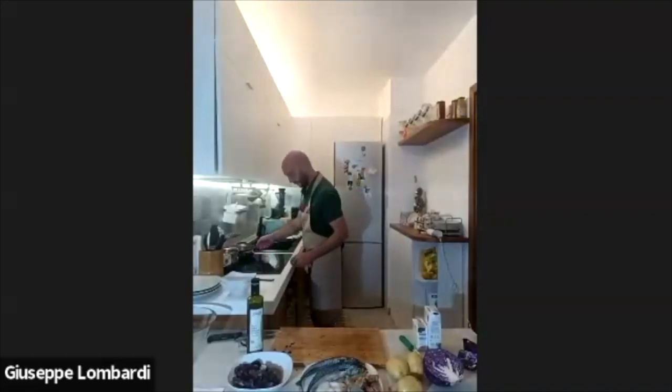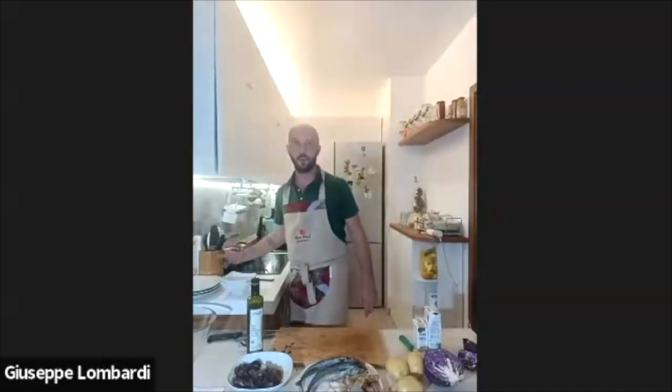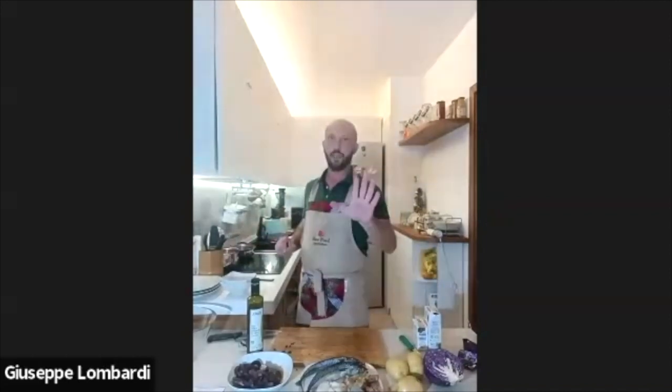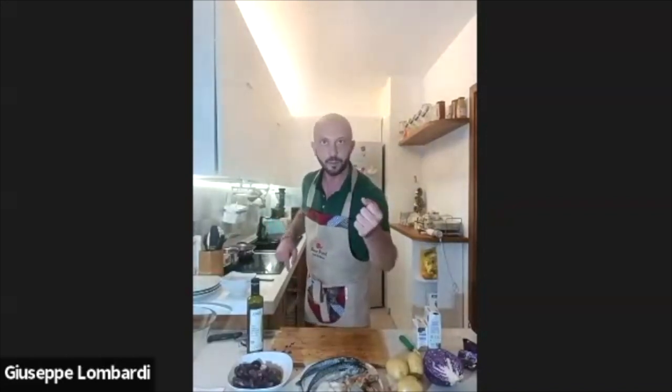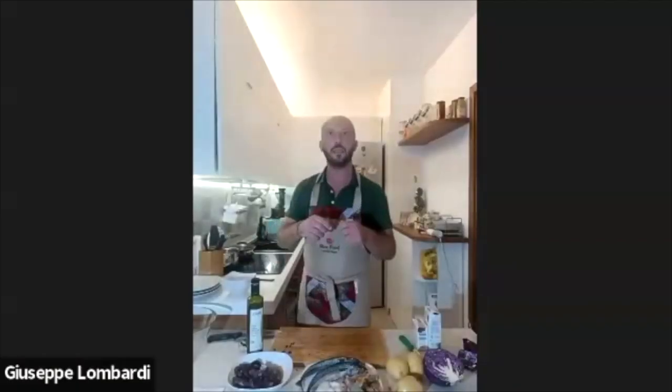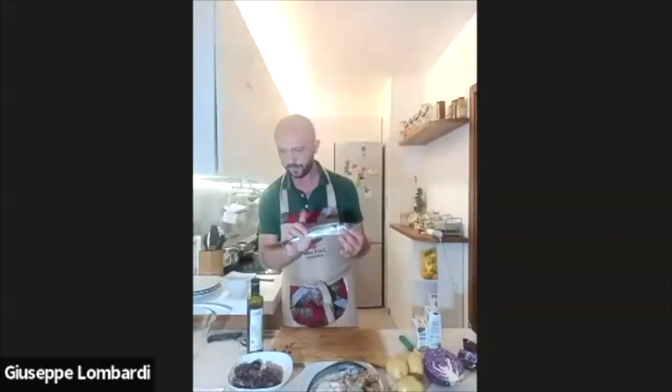Are you bringing the cabbage and the potatoes to boil? Yes. Okay. So my potatoes and the cabbage are boiled with a spoon of salt, not so much. Then I take another pot with alloro, water with alloro, and when the water is boiled, I put in the mackerel.